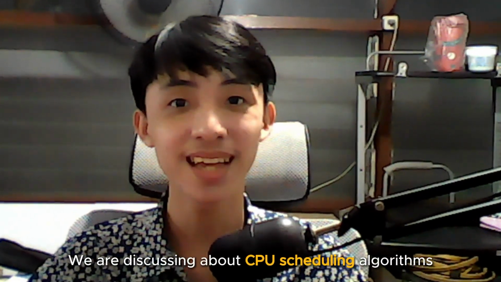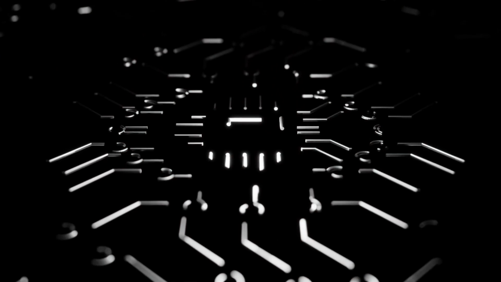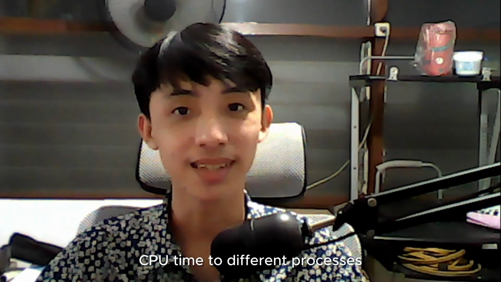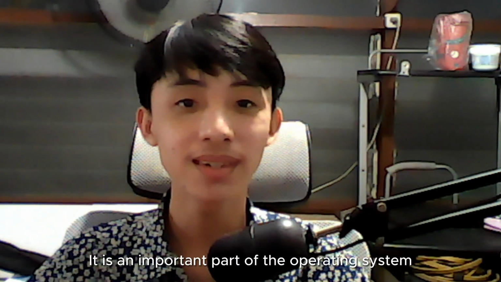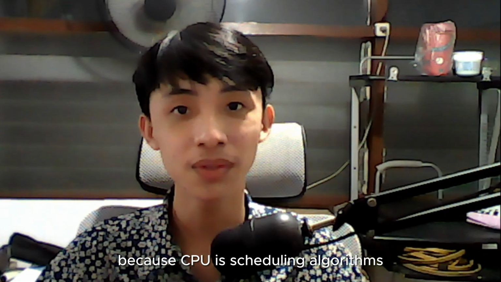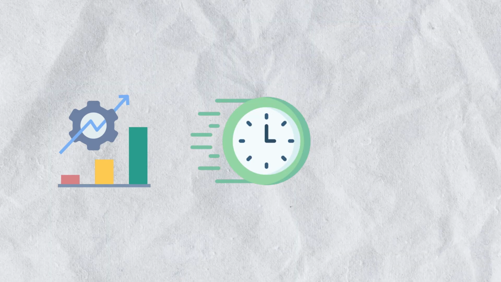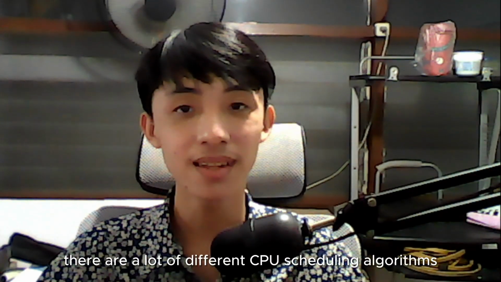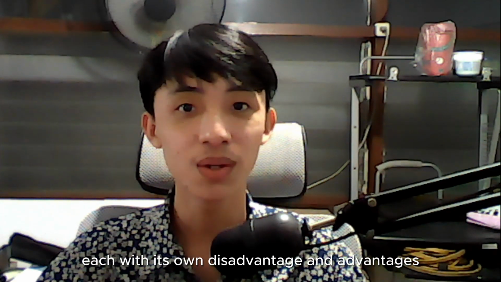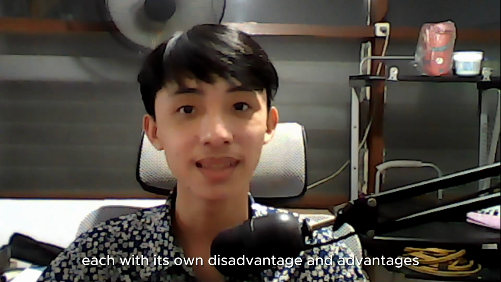Hello everyone, today we are discussing CPU scheduling algorithms. CPU scheduling is the process of allocating CPU time to different processes. It is an important part of the operating system because CPU scheduling algorithms make the system more efficient, faster, and fairer. There are a lot of different CPU scheduling algorithms, each with its own disadvantages and advantages.